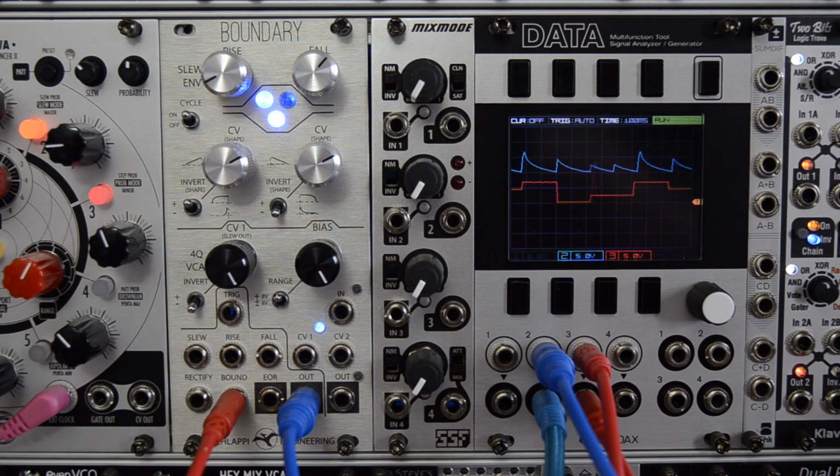Let me add some reverb to this. And maybe even some delay coming from the feedback module's 1-bit multitap delay.